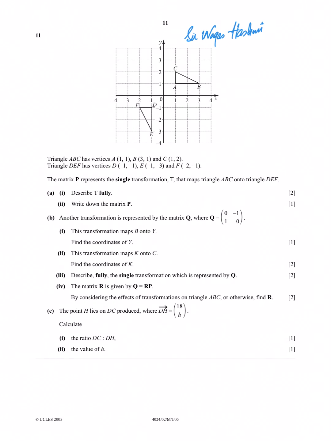Number 11, that is the last question of this paper. It is from the transformation. So you have coordinates A, B, C and D, E, F. The matrix P represents a single transformation T, maps triangle ABC onto DEF. Describe T fully. So that is a reflection, right? And you need to describe the line of reflection. So it's reflection across y equals to minus x. So that is a 2-mark question, 1 mark for reflection and 1 mark for y equals to minus x.